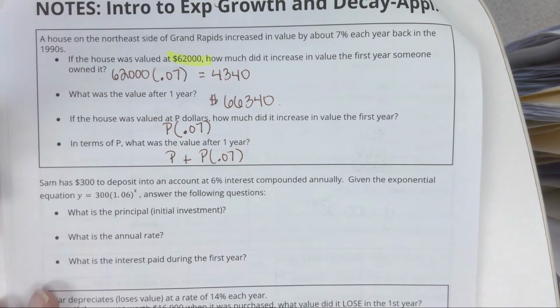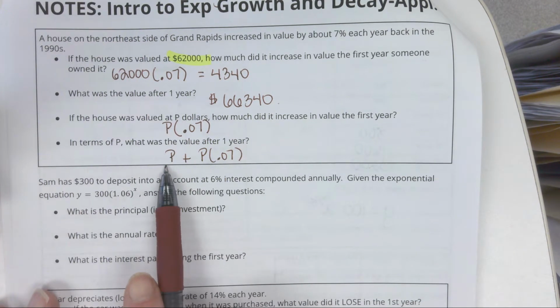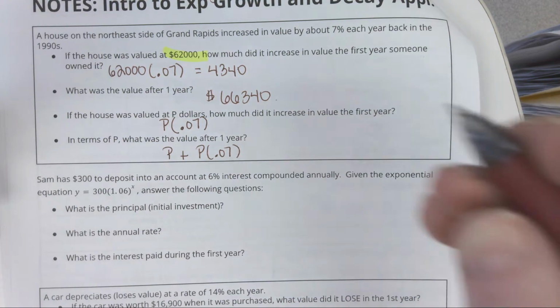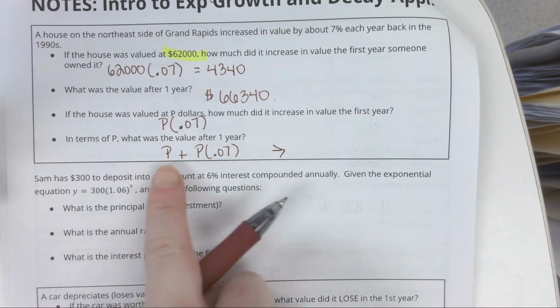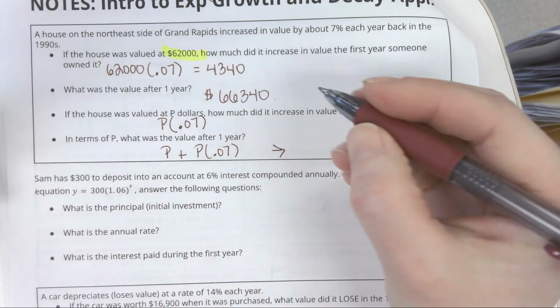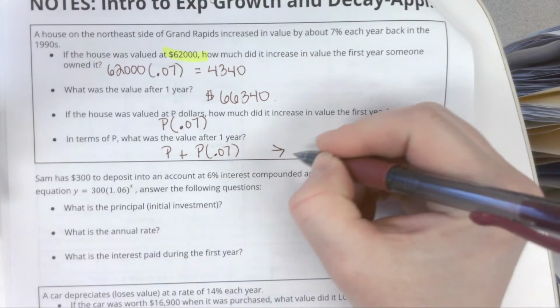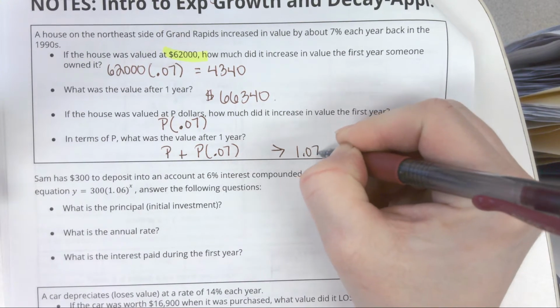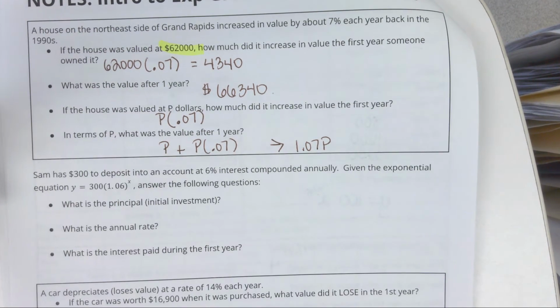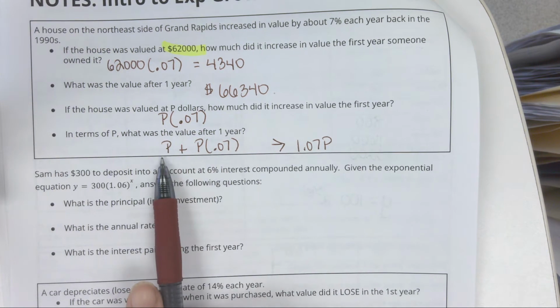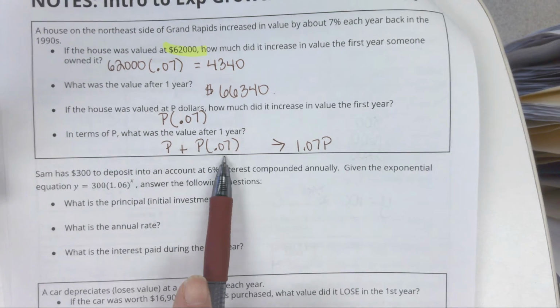Really, what's in front of this P? 1. I have 1P plus 0.07P. What can I simplify that to be? What's 1 plus 0.07? 1.07P. So instead of doing 2 steps, you can just go ahead and do that 100% of the price plus the 0.07. You can just do that in 1 step.